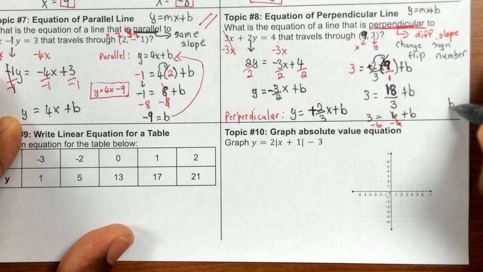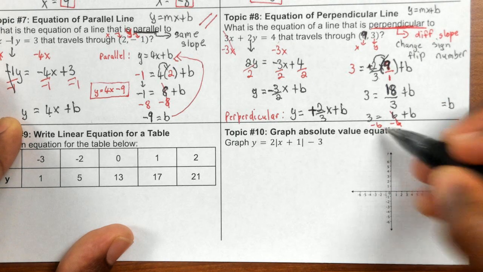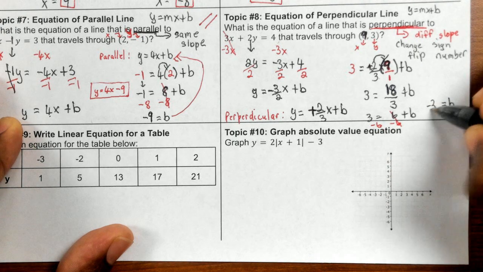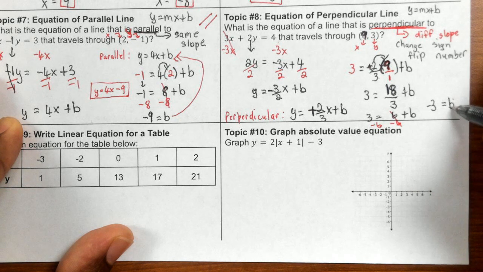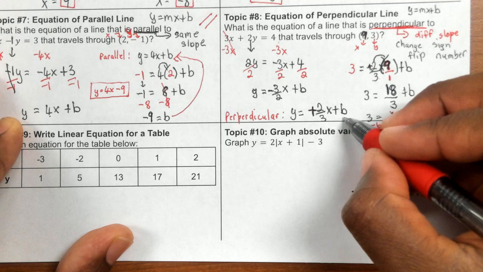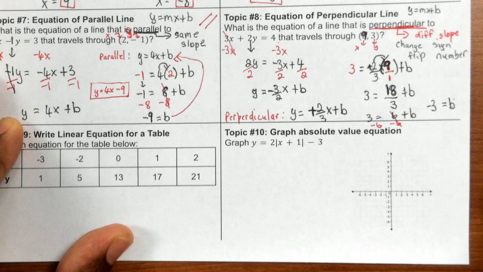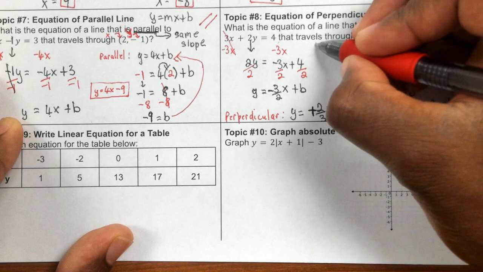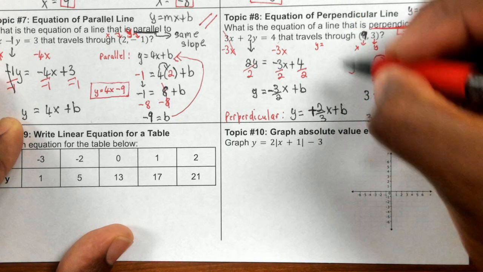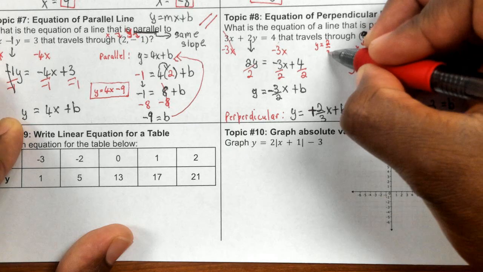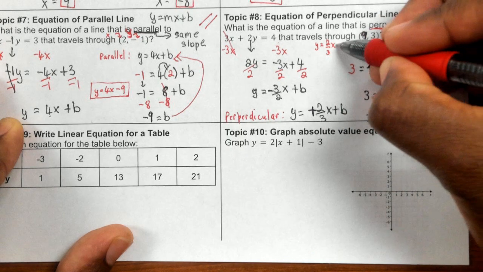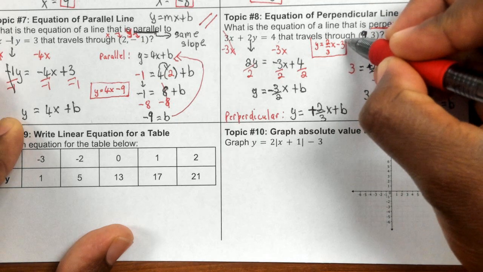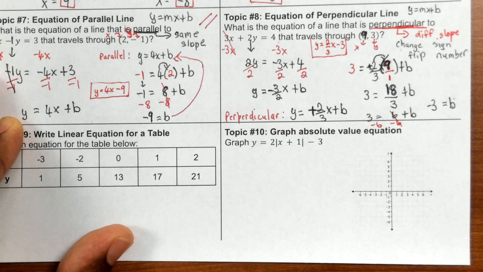So my b is equal to 3 minus 6, which is negative 3. All right, so this b is the b that's going to replace into my perpendicular equation. So again, it's going to replace this b right here. So my answer is going to be y equals my slope of 2 over 3x, and then my new y-intercept as -3. So again, guys, just like that, okay?